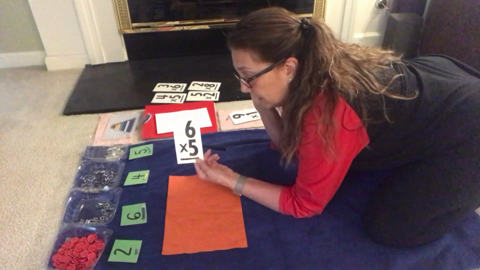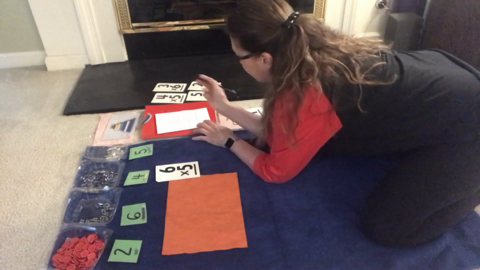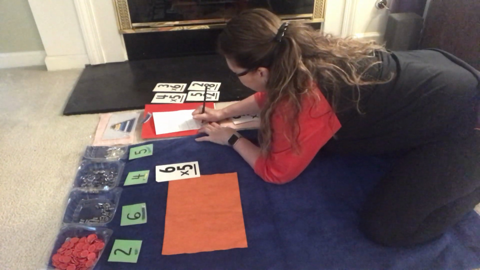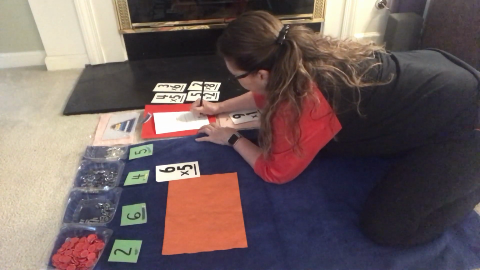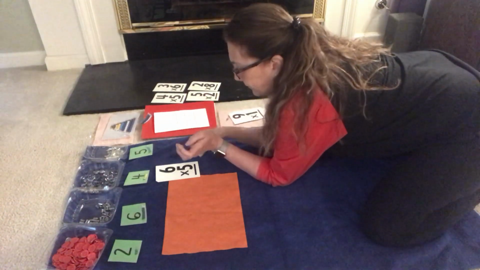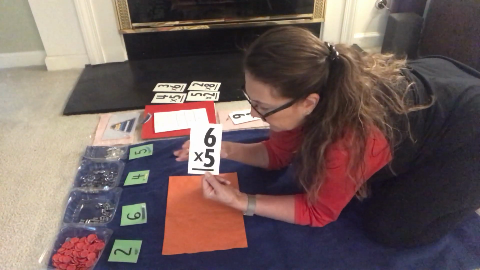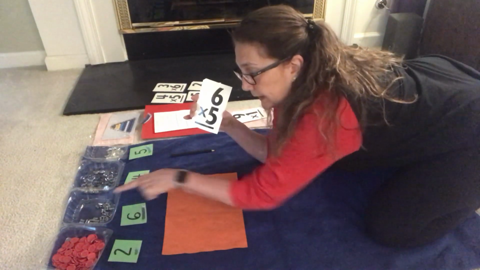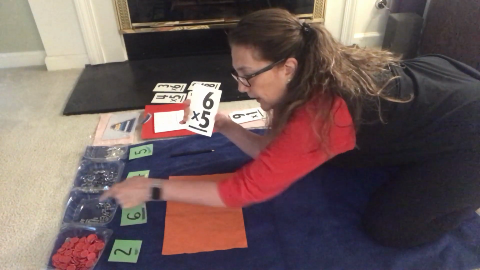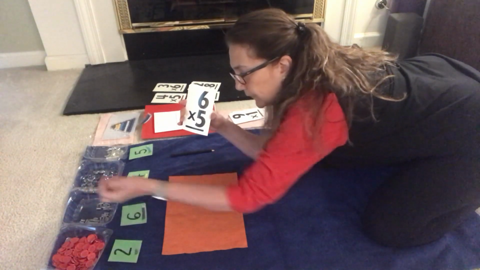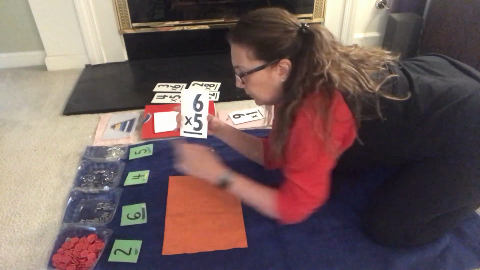And now the last one is 6, 5 times. So I'm going to write that equation. 6 times 5 equals. And when you're doing this one, you're going to take whatever you have for the number 6 bead. I have these little barrel things, but you can use anything you want.